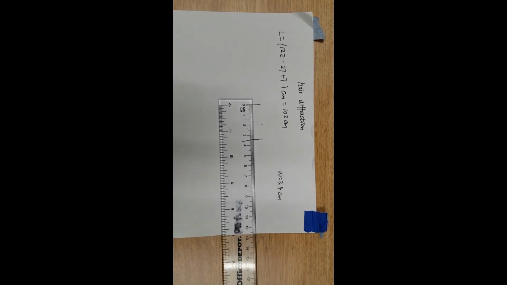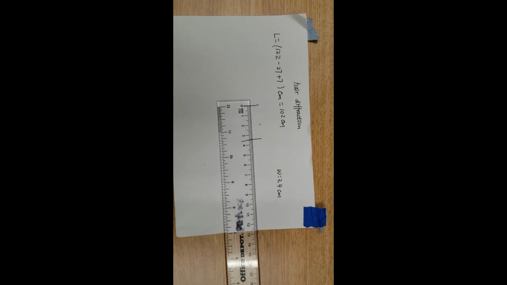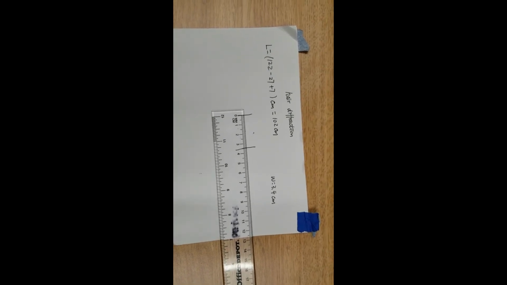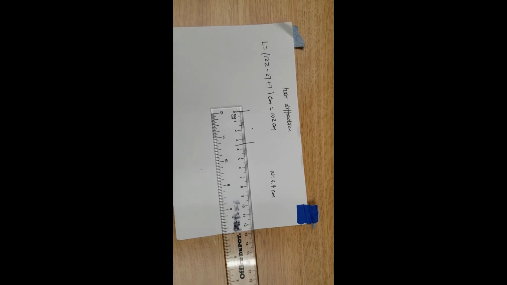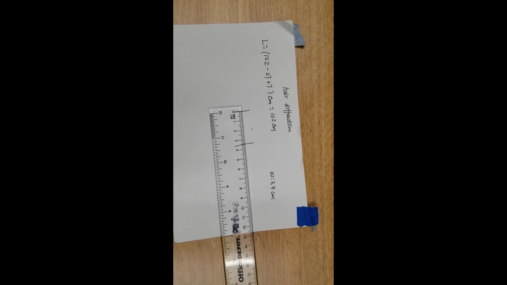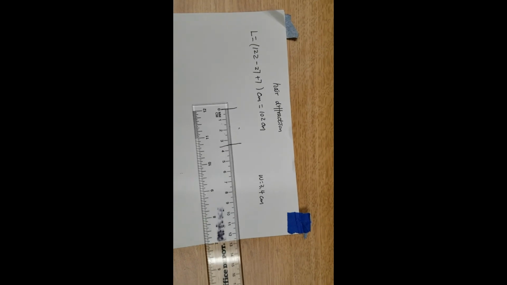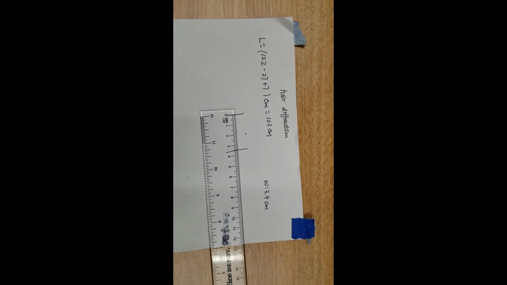This is the data I got for the hair diffraction. The two vertical lines, each one was marked at the center of the dark dot, right next to the central brightness. And the distance between these two lines gives us the width of the central bright spot. And I got 3.4 centimeter here.